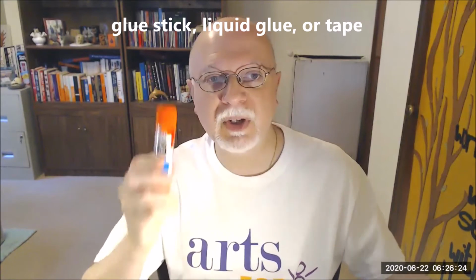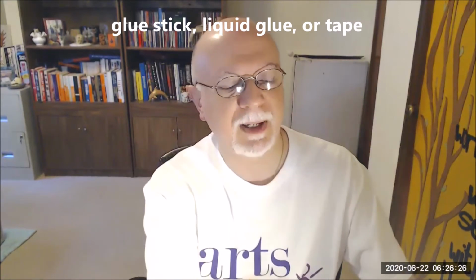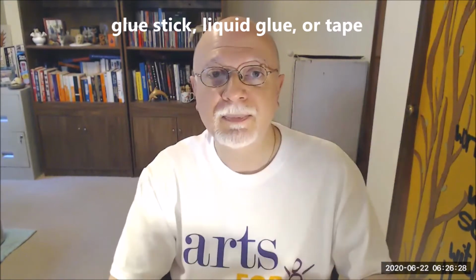All right, so we also need some tools to put our hand puppet together. We need scissors. We need some glue. Whether you have a glue stick or liquid glue, that's fine. If you don't have any glue, you can always use tape. Okay, so we're going to get started. I'm going to zoom in on my desk and demonstrate how to make this hand puppet. I will be right back.